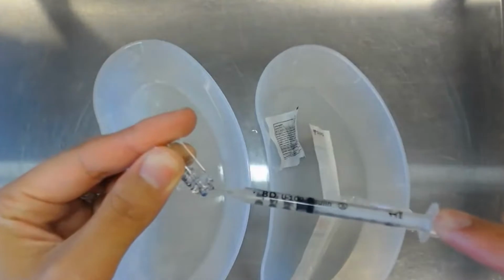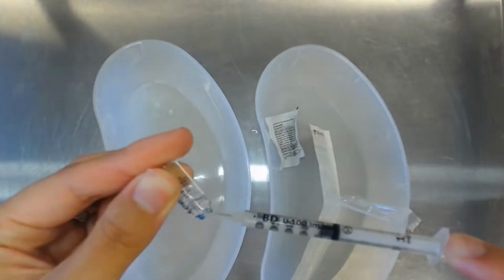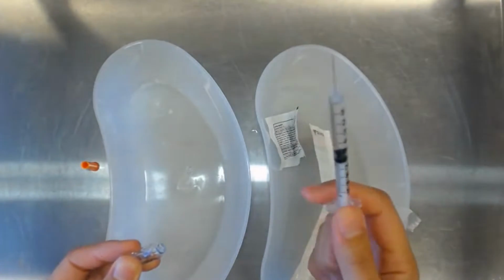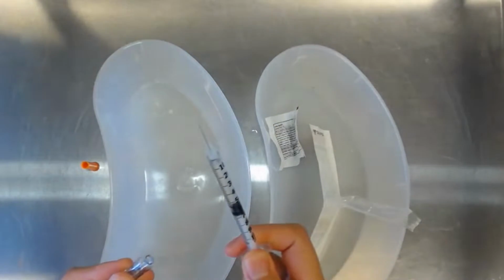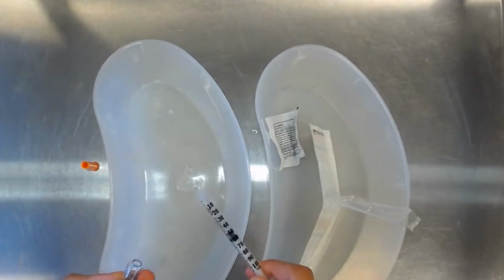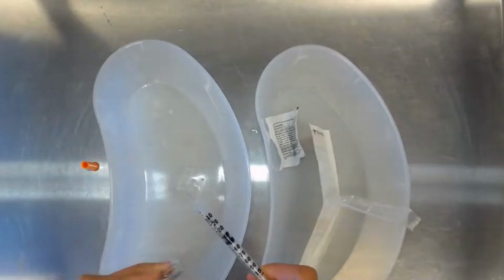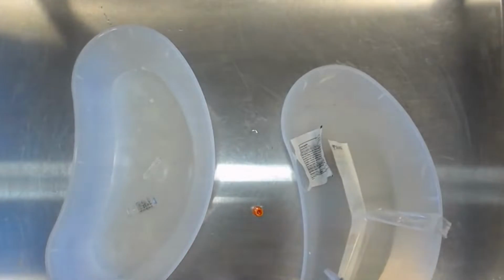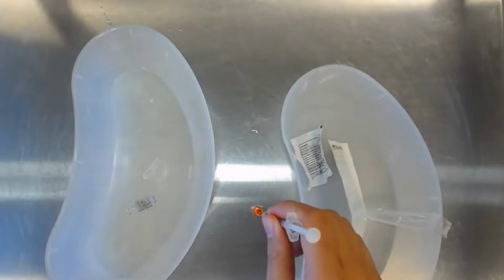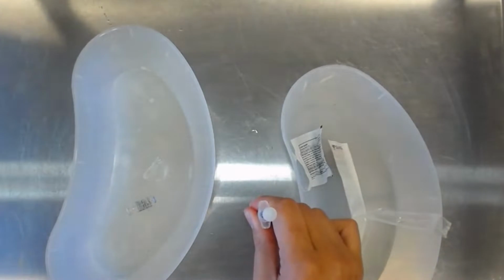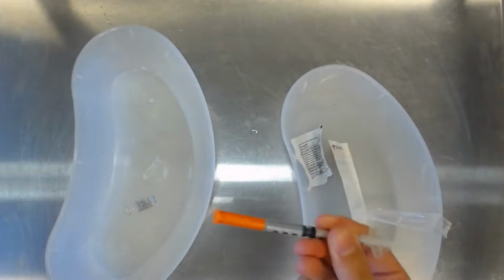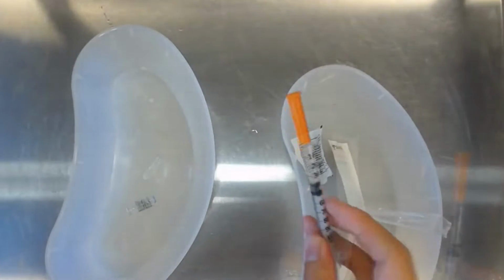Expel excess air bubbles. Remove the needle from the ampule. Hold the syringe with the needle pointing up. Tap the side of the syringe to cause bubbles to rise towards the needle. Draw back slightly on the plunger and then push the plunger upwards to eject air. Do not eject medication unless it is excess medication to what has been prescribed for the patient.